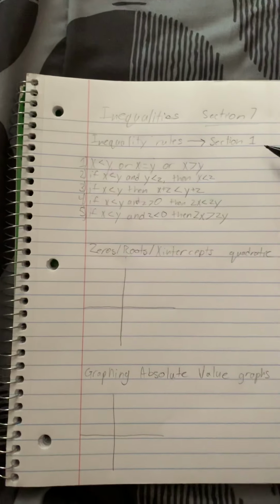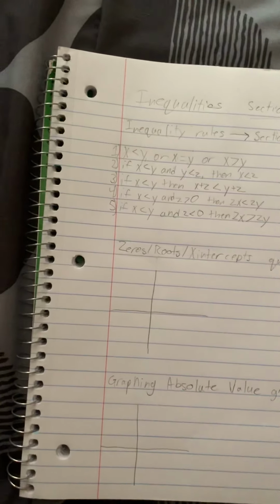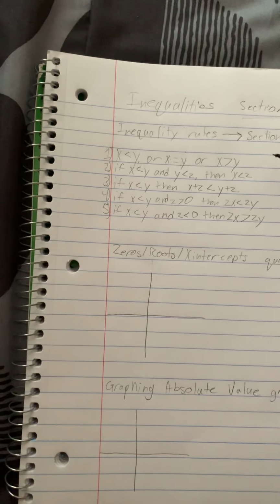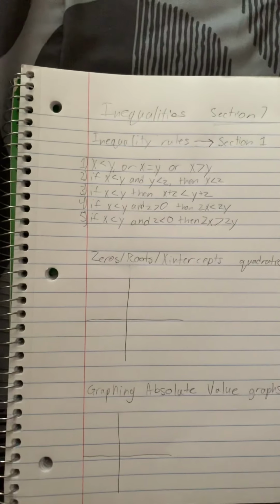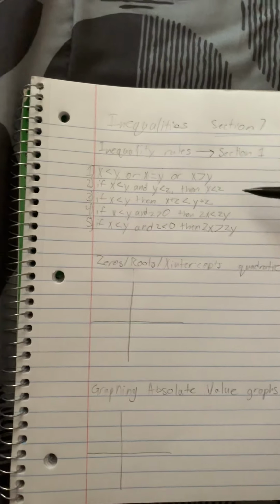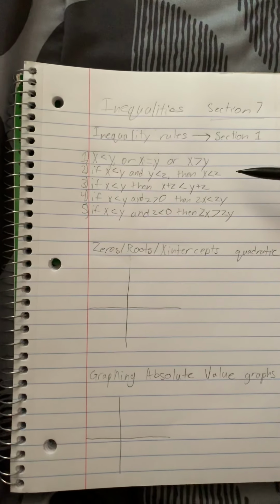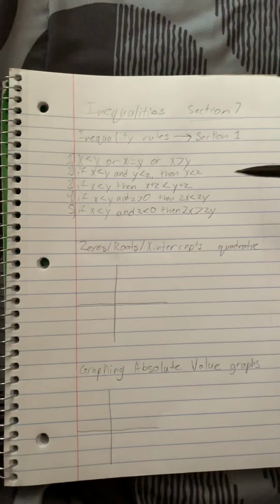So inequality rules, this goes all the way back to section 1. The rules are: x is less than y, or x is equal to y, or x is greater than y, always. No matter what, one of those will be true. That rule applies for all of these, and they will never be untrue.